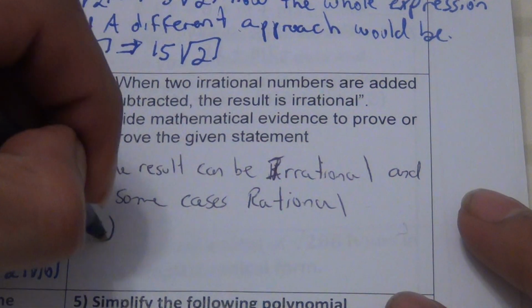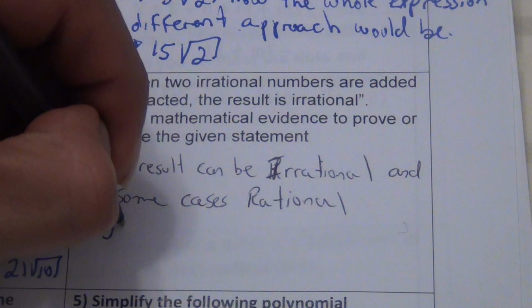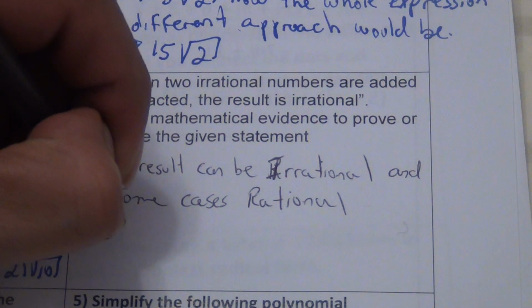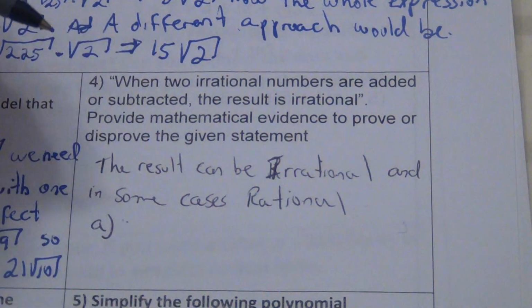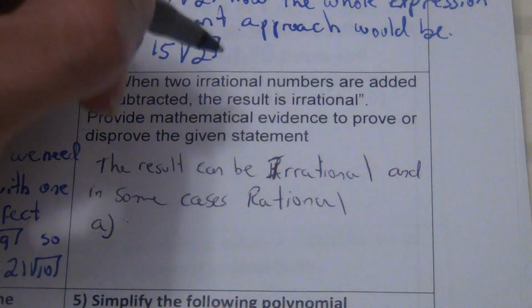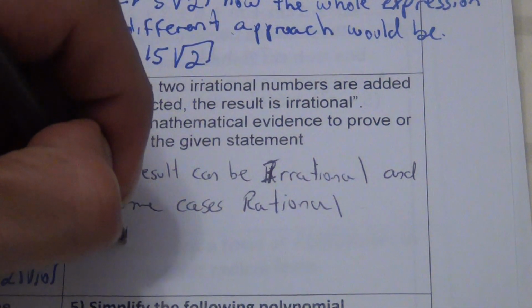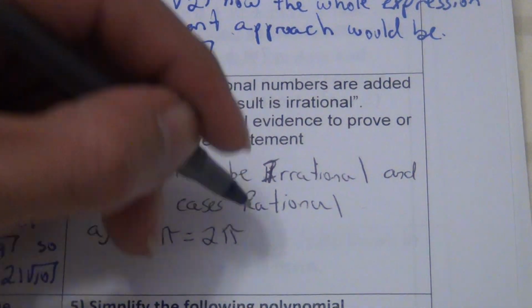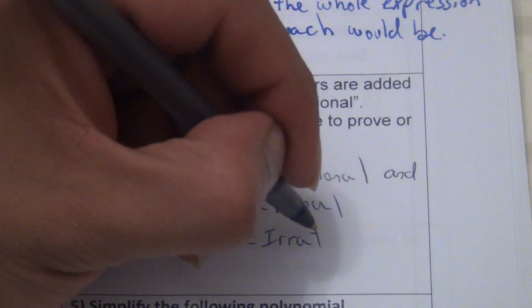Okay, example A. Two irrational numbers. Let me see now. Let's say two irrational numbers. Well, an irrational number is a number that doesn't end and doesn't repeat. So pi plus pi equals 2 pi, which is irrational. Irrational.